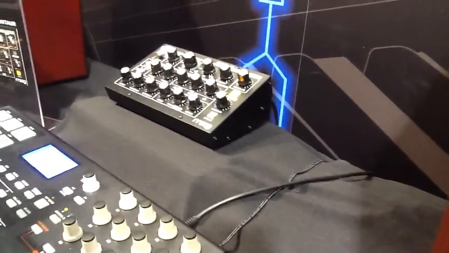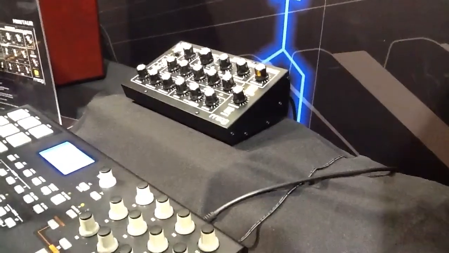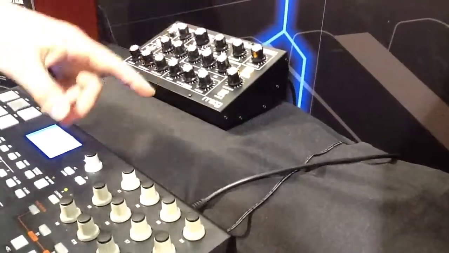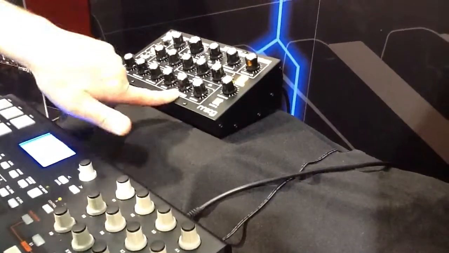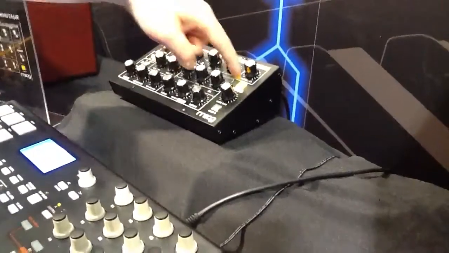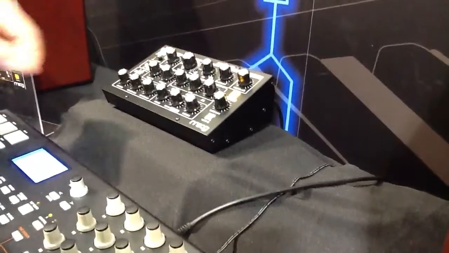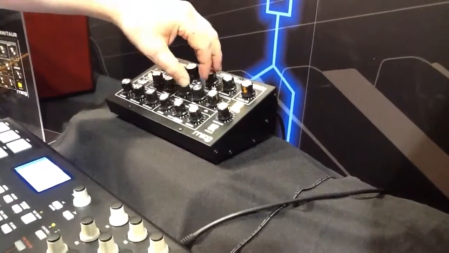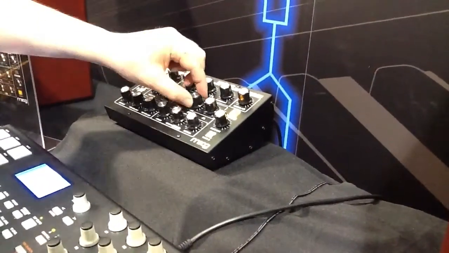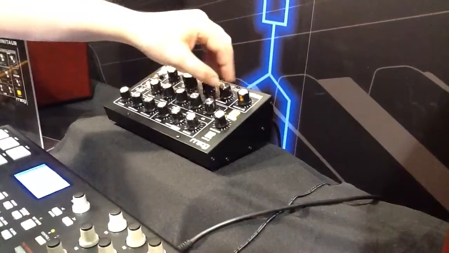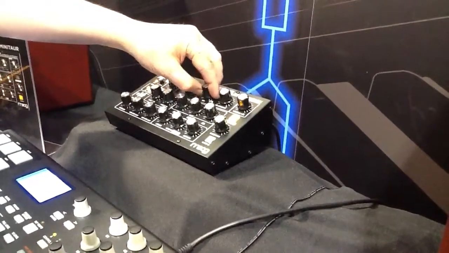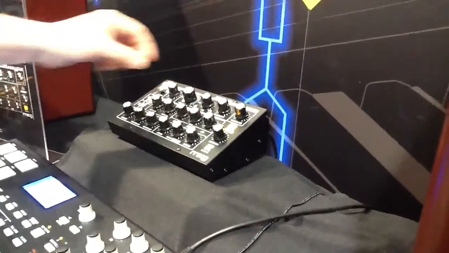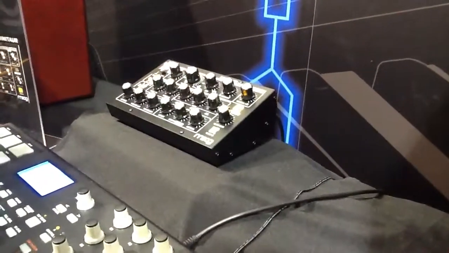Now, one of the things we changed in the Minitaur from our Taurus synth engine is we modified the envelopes to be a little more useful. They're ADSR. The decay knob controls both the decay and the release time. You can turn the release on or off here. But the nice thing about these envelopes is they get really, really punchy. So for really punchy, clicky bass sounds, it's really nice.